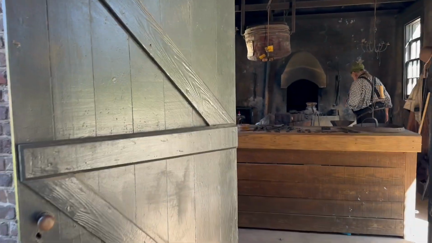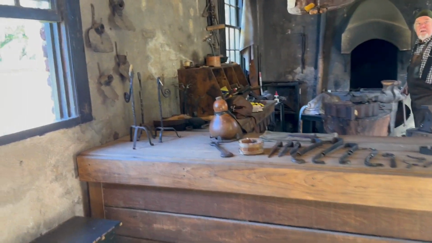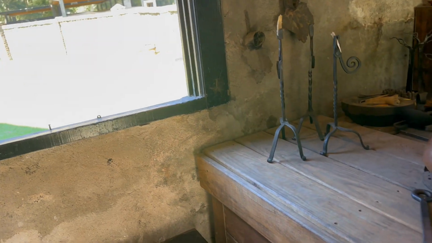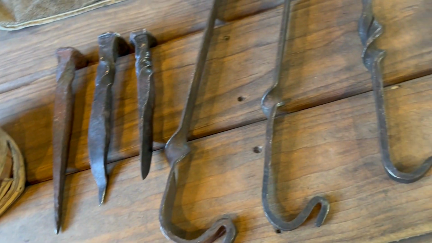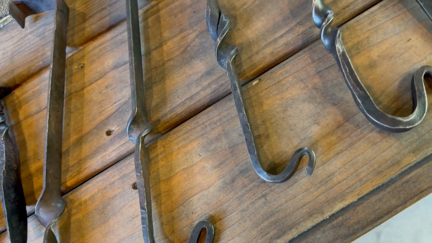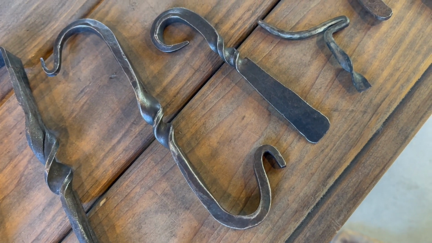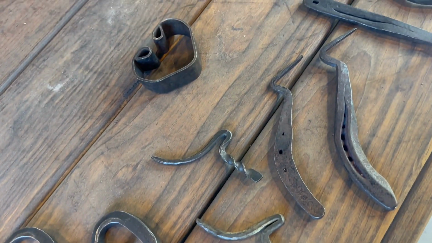So I said there would be blacksmith shops, things like that here too. So this is a blacksmith shop example. And I've done this before, and it's a lot of fun. Hot, but it's a lot of fun. These are hooks for fireplace hangers. Looks like maybe some gun tools, some different tongs, brackets.